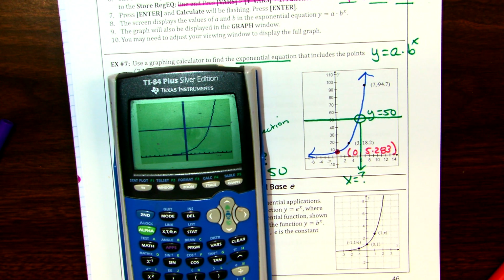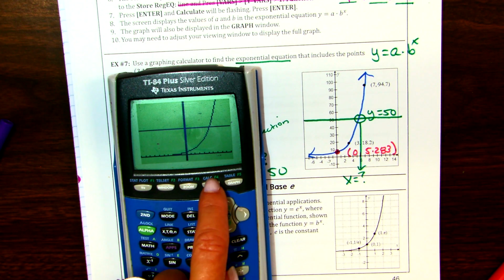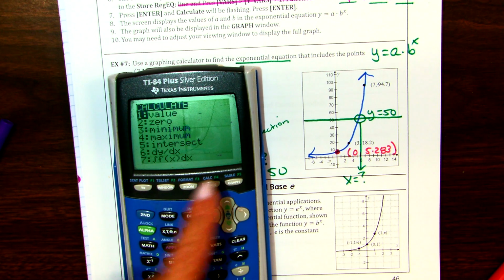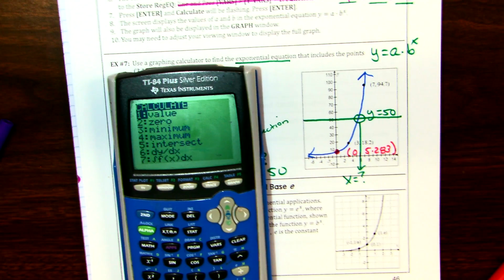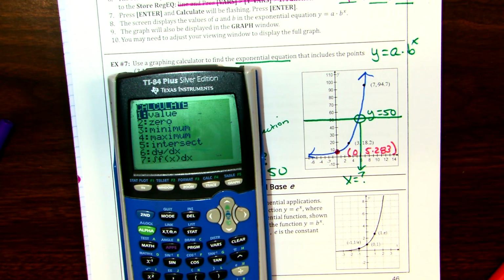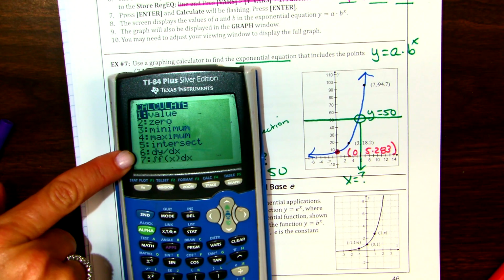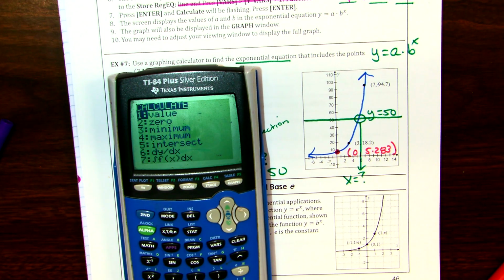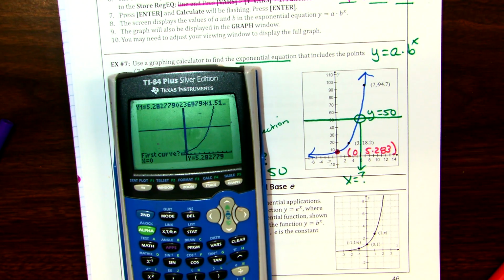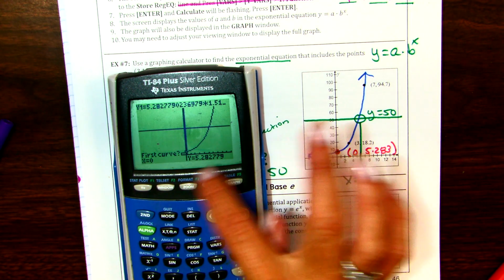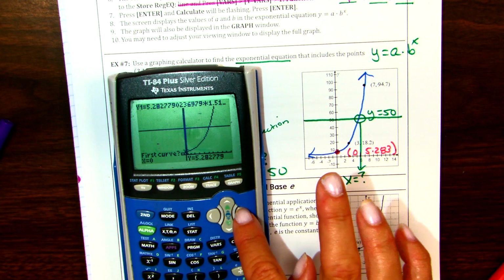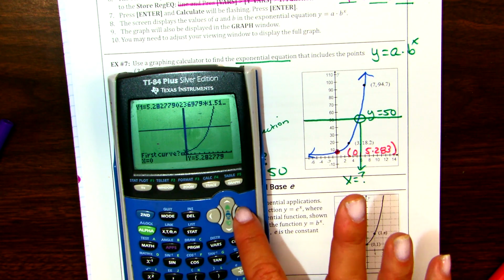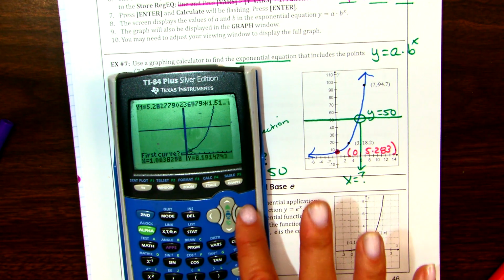So now I go to intersection, which is under calc. You've got to know where these buttons are. You can't raise your hand during a test and say, where's calc? That's why we do this a lot in class. So then I'm going to hit 5, right? Number 5 is intersect. And almost always, it gives me a place that I can just hit enter. But see where your cursor is? So I'm going to start using my right arrow button. I want to prove to you, it doesn't matter. I can hit enter here, here, here. Any of these points are fine.